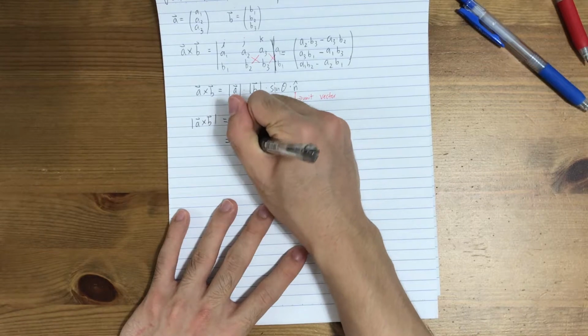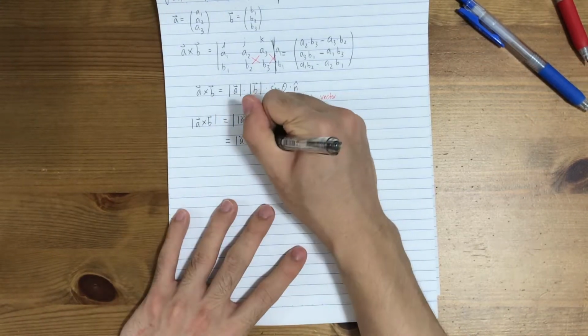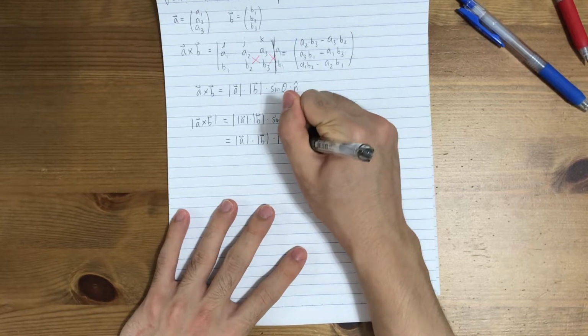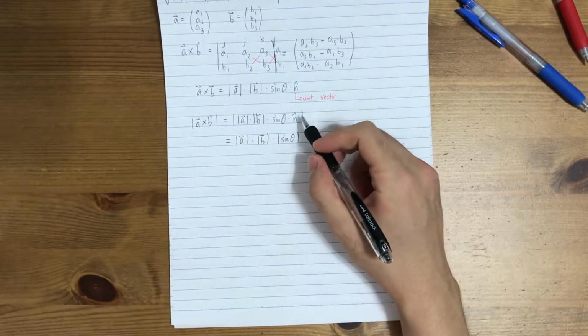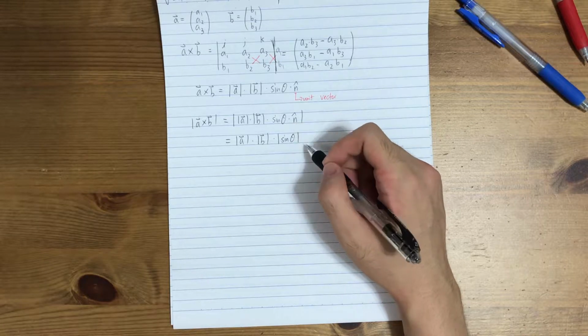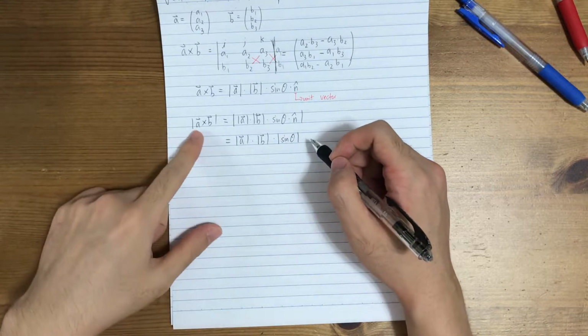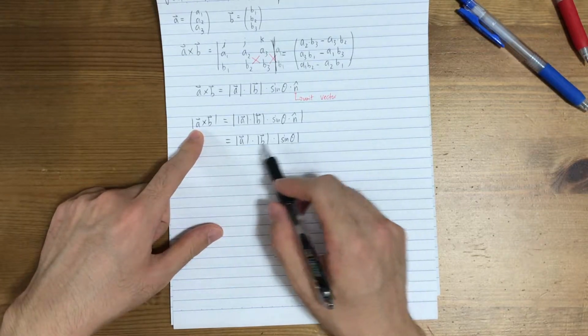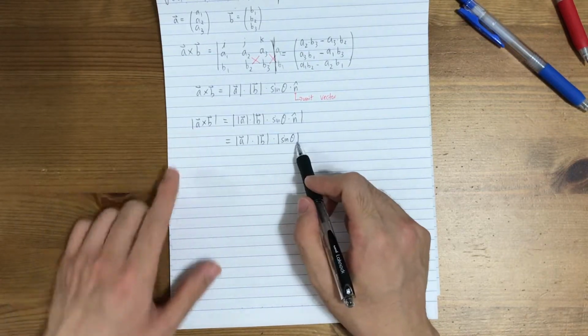The magnitude of a magnitude is just still the magnitude, and it's the same for b, and it's just the modulus of sine theta. And what's the magnitude of a unit vector? As we learned, it must be 1. That's why we don't have it. So a cross b will have this value. Okay, and what does this mean?